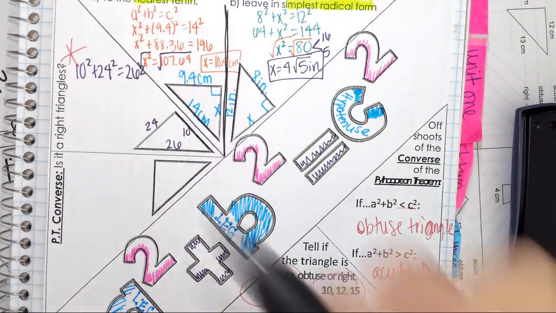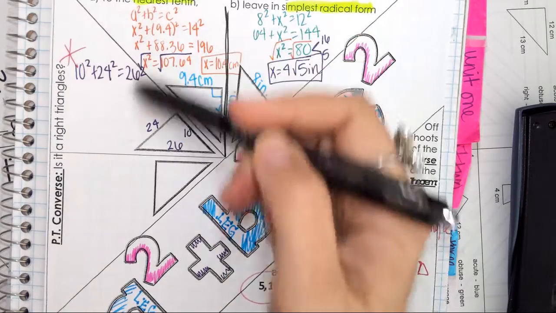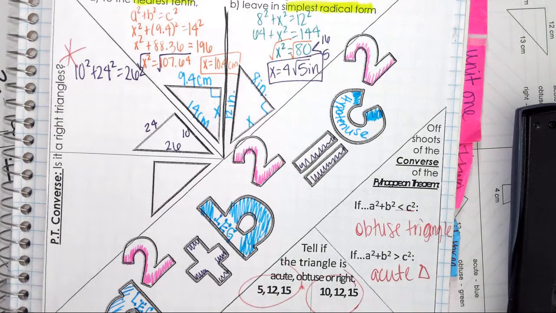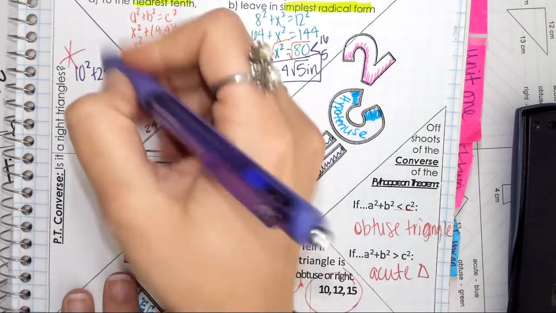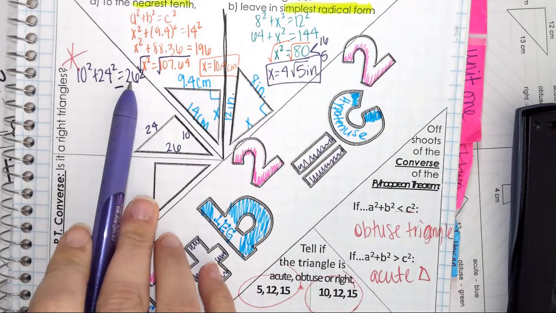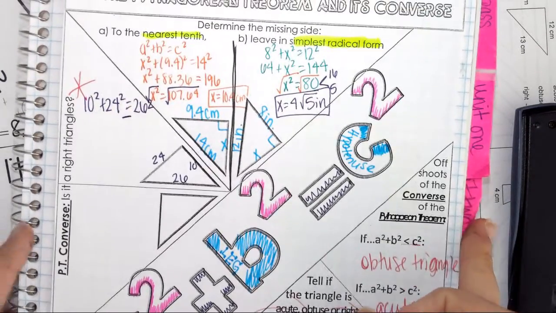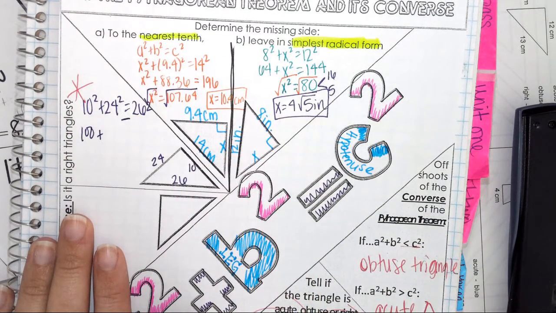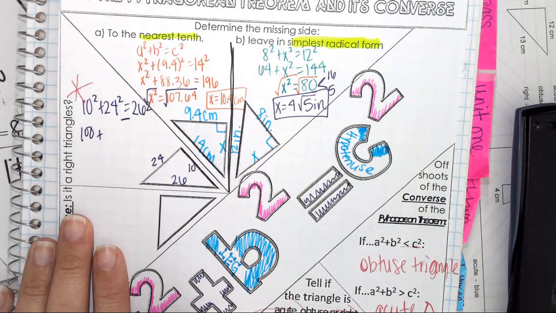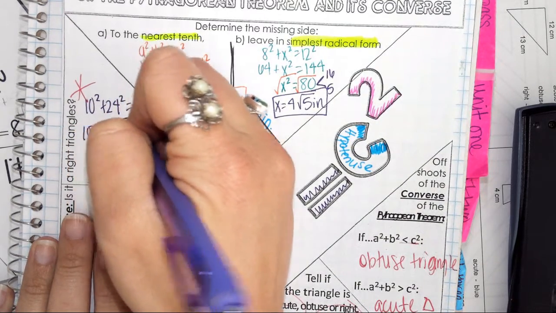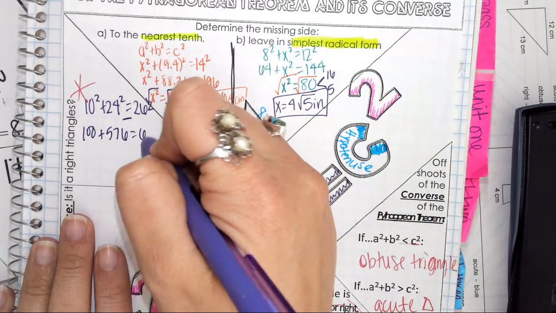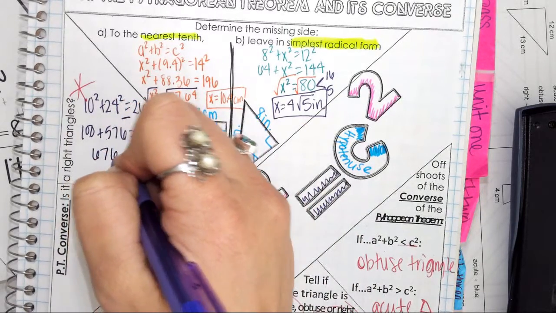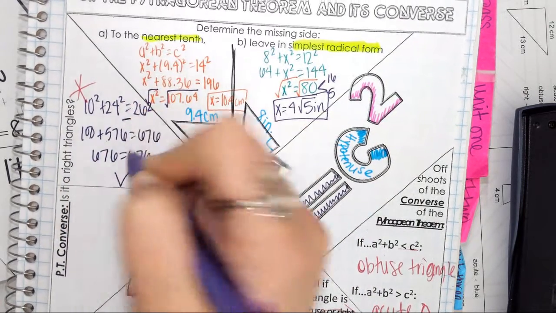Now the converse said, is it a right triangle? So if I give you the side lengths, you have to prove to me that it's a right triangle. What you have to do is plug it into the Pythagorean theorem and see if these two equal this one. So what is 10 squared? All right, what is 24 squared? And what is 26 squared? Okay, what's 100 plus 576? Does 676 equal 676? Yes. Boom, it's a right triangle.